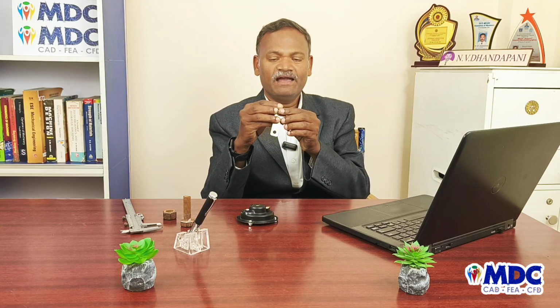Wherever you are selecting the bolt or nut, the specific torque is also very important. You provide the torque to tighten that particular bolt or nut, so that the component will be fixed perfectly, and at any time you can remove it. That is also most important while selecting this.